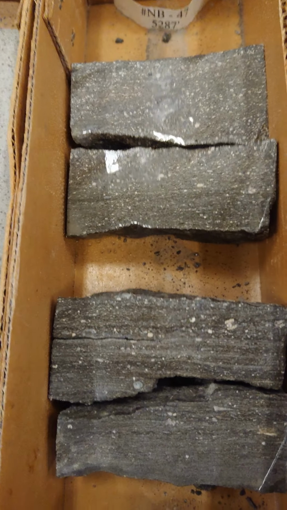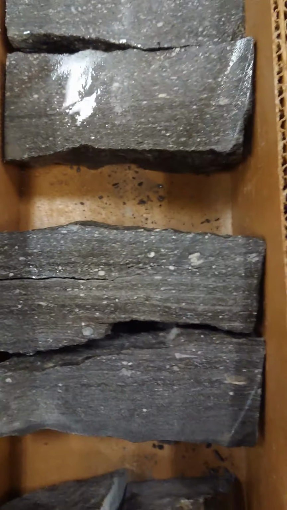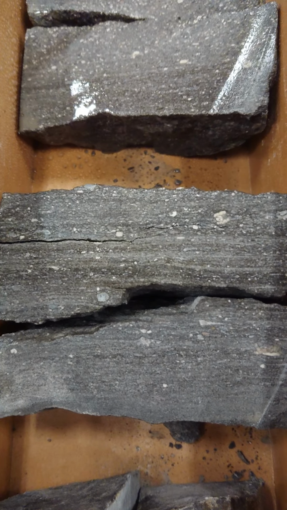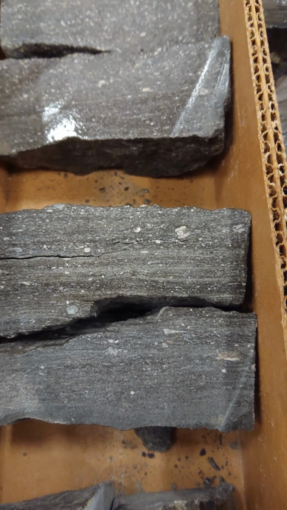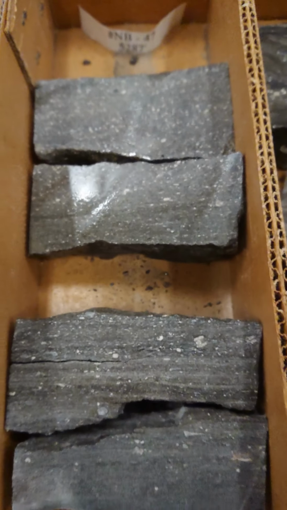Then you go up in here, and this is all super bedded. Mostly it's crinoids, brach fragments, various skeletal things in here. Again, a lot of carbonate, but also there's some sand in there as well, which is what's giving it that different coloring.